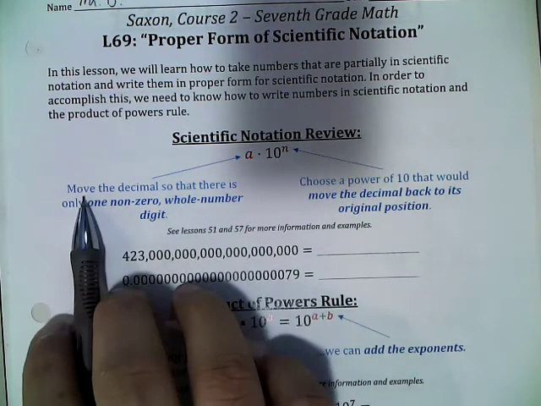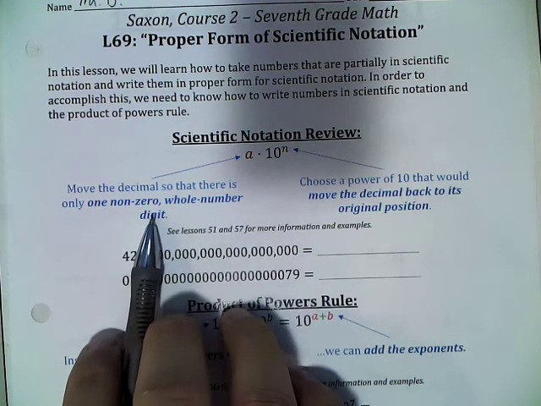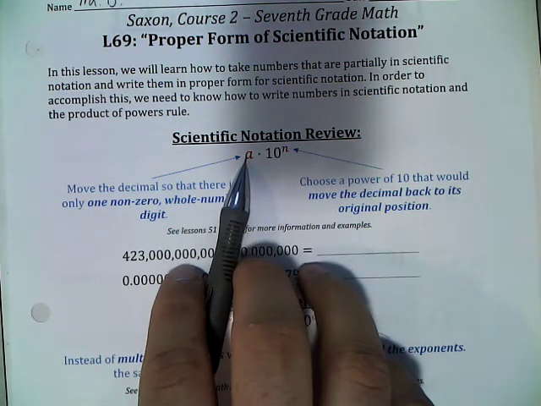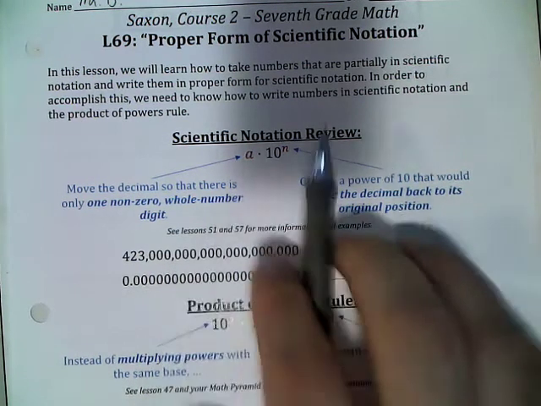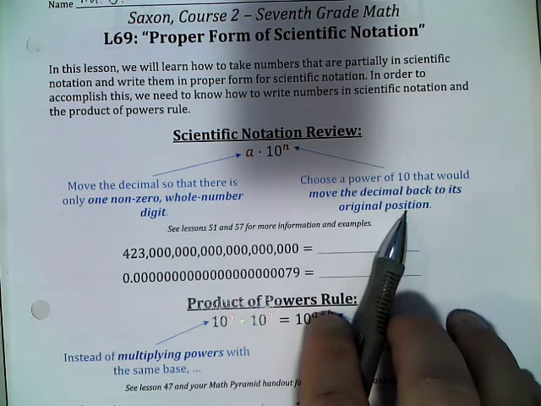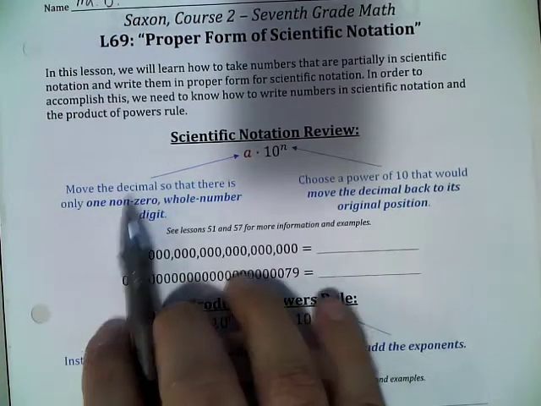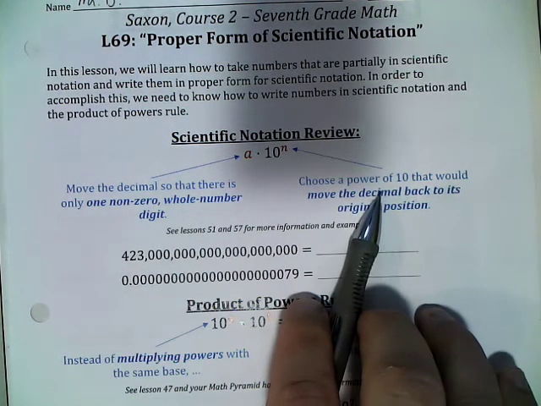And so the key here is we just move the decimal so that there is only one non-zero whole number digit. So this could just be 5, this could be 4.27, 3.8, but there's only one whole number. You can have as much as you need to have after a decimal, but only one whole number digit. Over here, we choose a power of 10 that would move the decimal back to its original position. So here we move the decimal, so we have one whole number digit, but then this power of 10 would give instructions on how to move it back to its proper place.